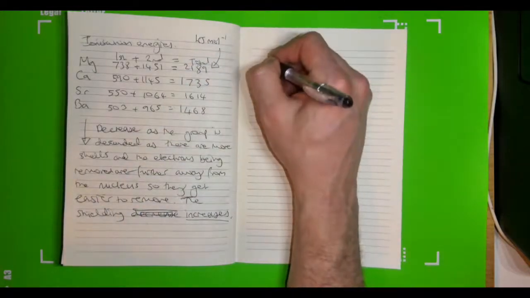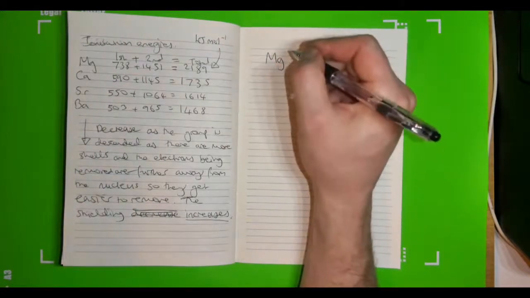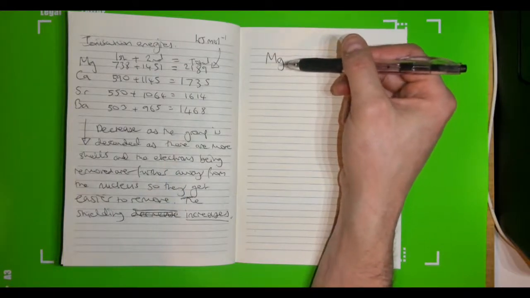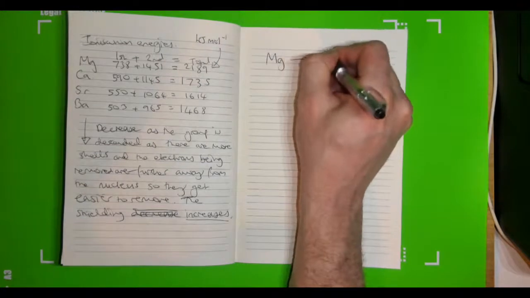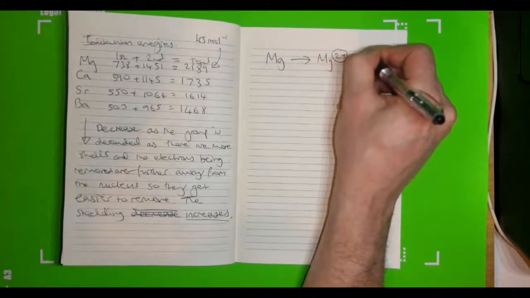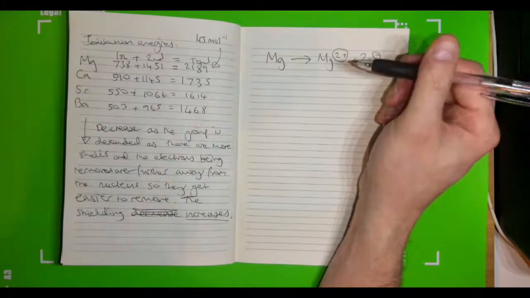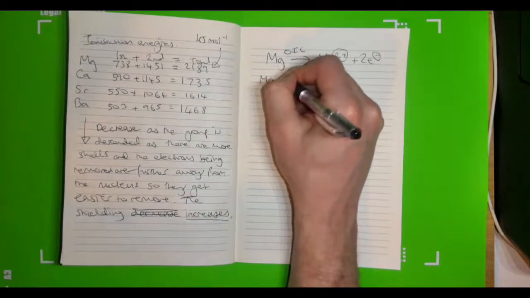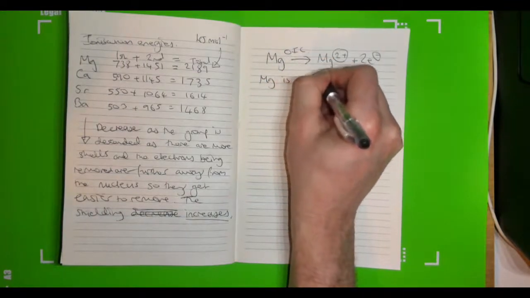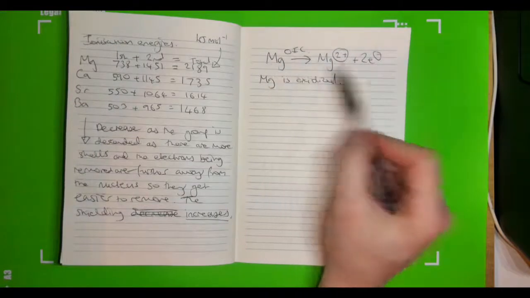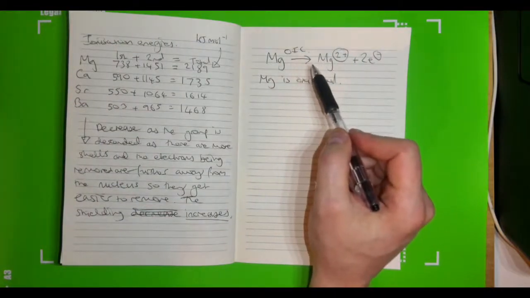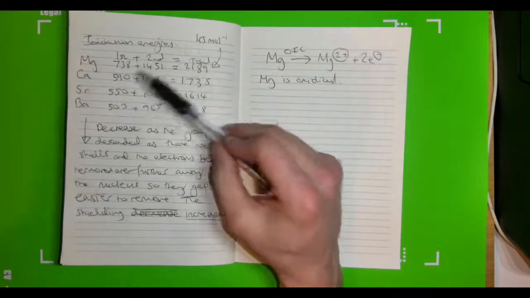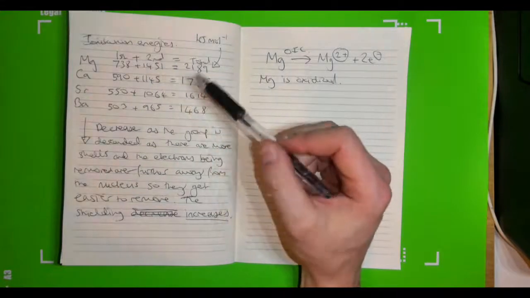Let's give an example. So this is a half equation. If I take an Mg atom, which is a group 2 element, I need to remove 2 electrons. Therefore it becomes Mg2+, and I do that by removing electrons. Remember, OIL RIG, oxidation is loss of electrons. So Mg is oxidized. You'll find that nearly all of these reactions, that's exactly what we're doing here. We're removing 2 electrons. That's why we were interested in the ionization energies, the first and the second added together, because we're removing 2 electrons.